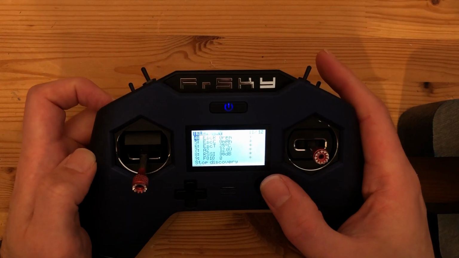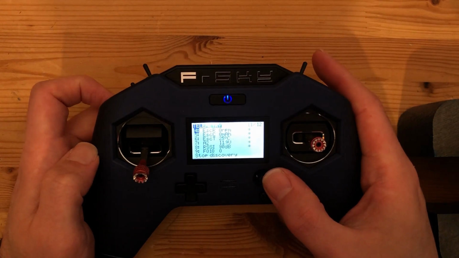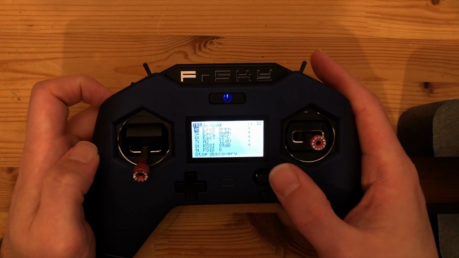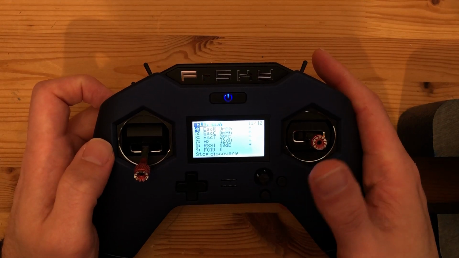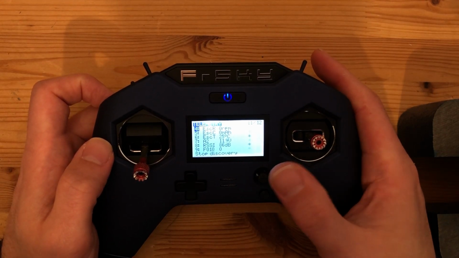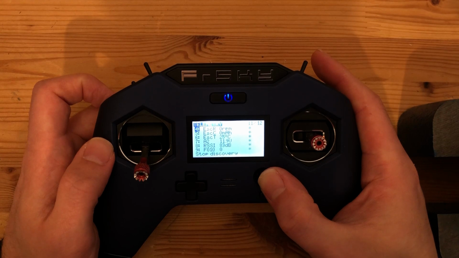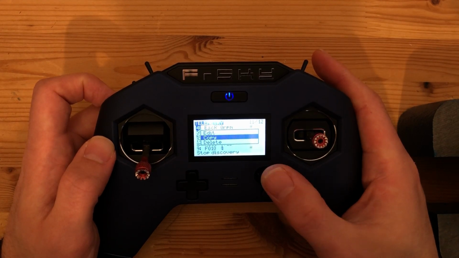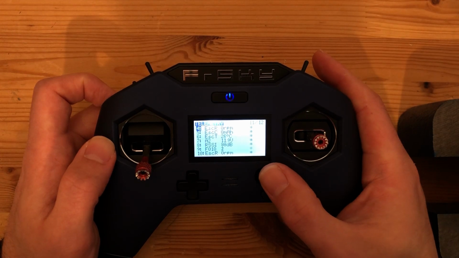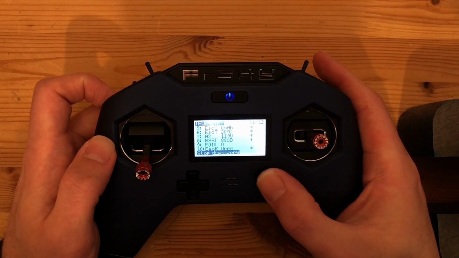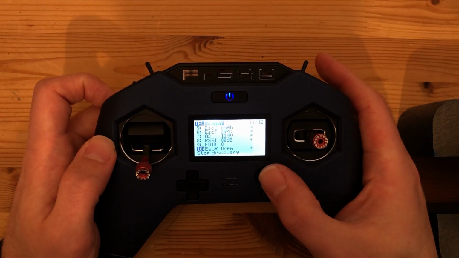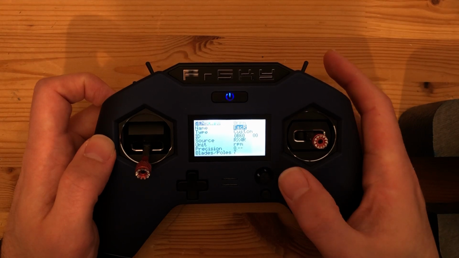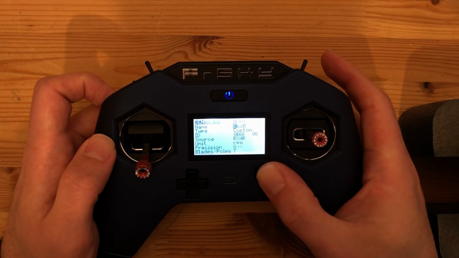So in order to get a tip speed telemetry value, what we can do is just make a copy of that ESCR telemetry value. So if we take that ESCR value and we copy it, there we go, there's our copy. It's also called ESCR, so go into that and we'll just call it something else.